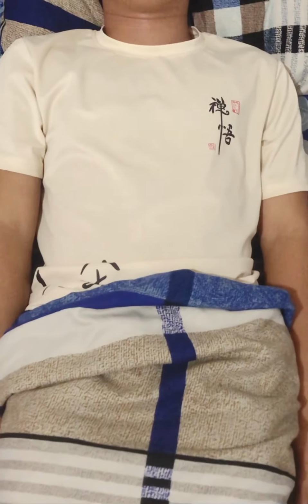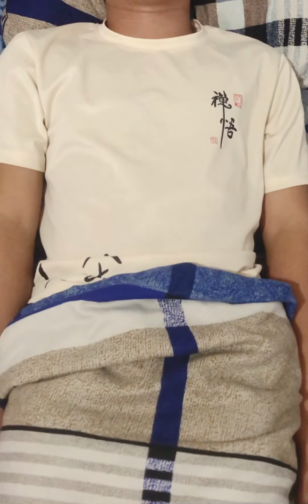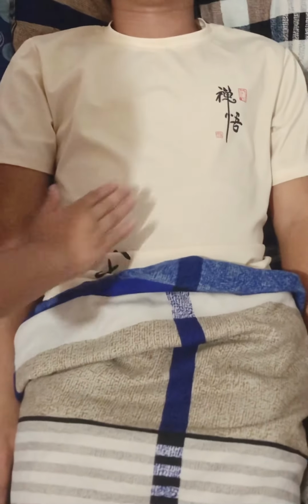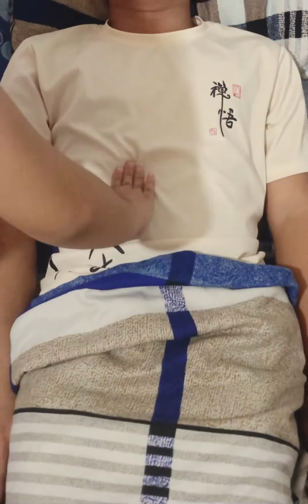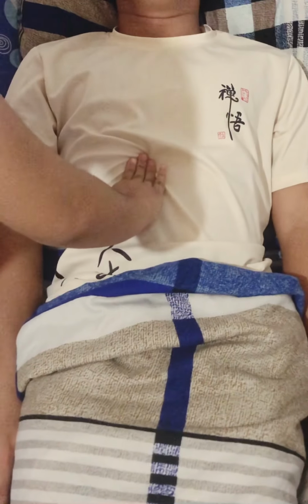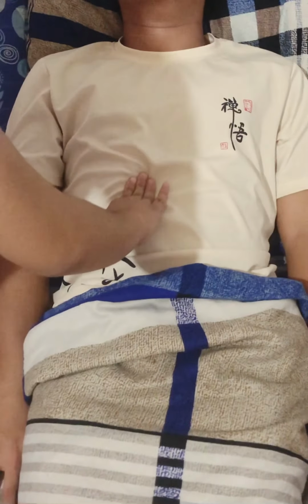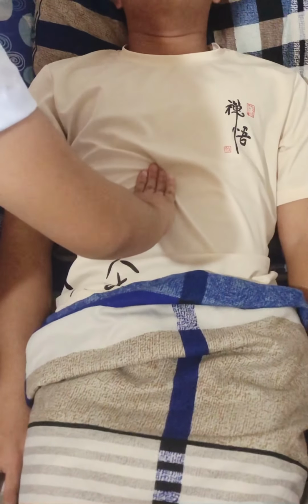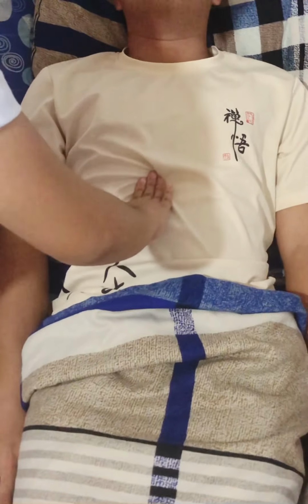So this Murphy sign is inspiration causes the gallbladder to descend onto the fingers, producing pain. The gallbladder is inflamed. So sir, tell me if you feel any pain. So inhale. Do you feel any pain? No. Once more. Inhale. Do you feel any pain? No.